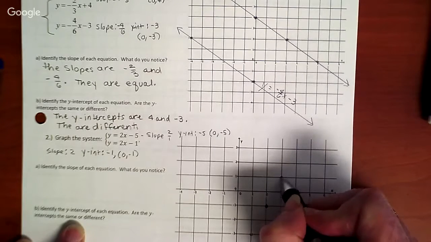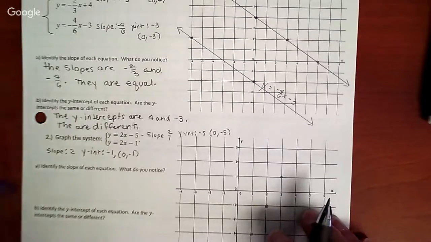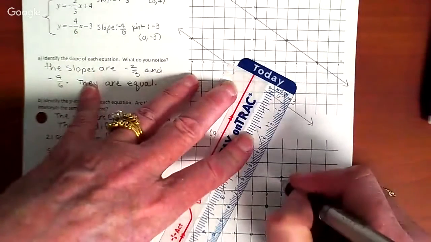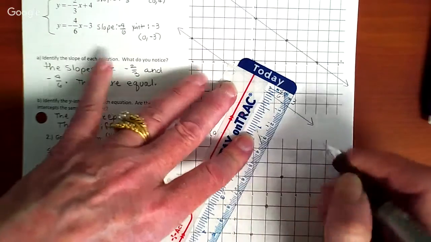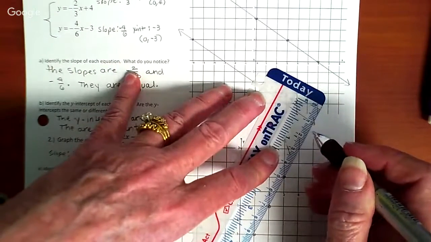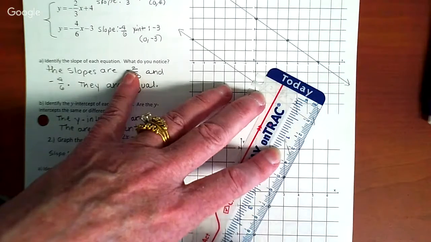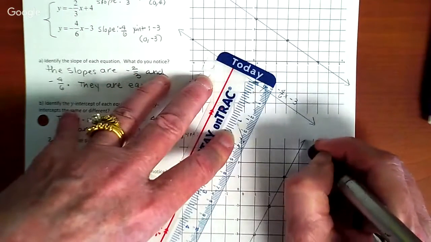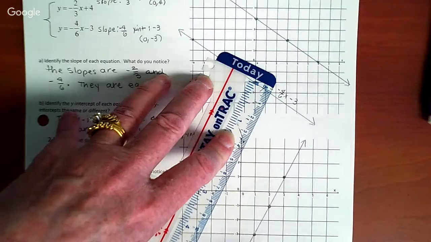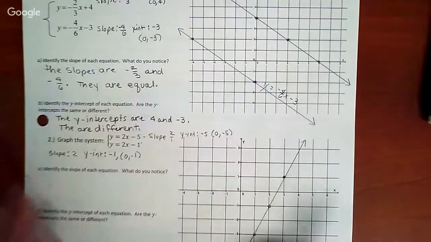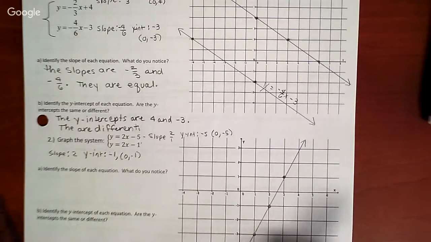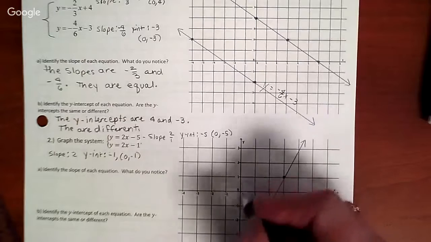So let me draw that line. Okay. The other line starts at 0, negative 1.